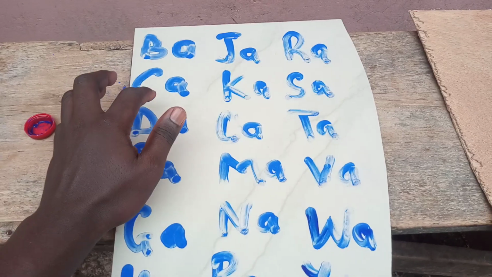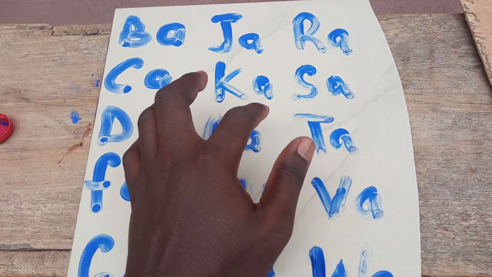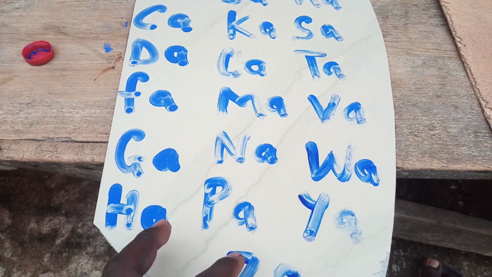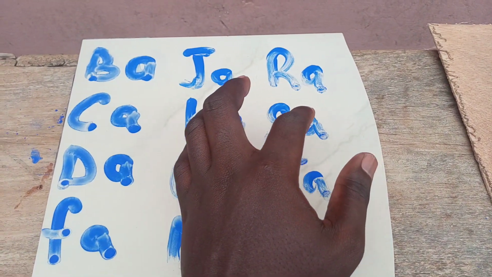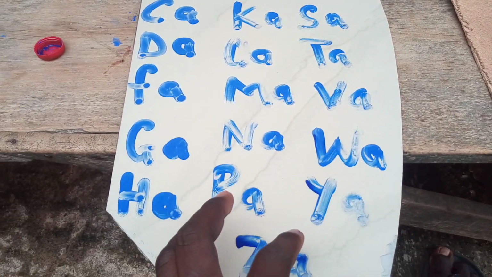Ba, ka, da, fa, ga, ha, ja, ka, la, ma, na, pa, ra, sa, ta, va, wa, ya, za.